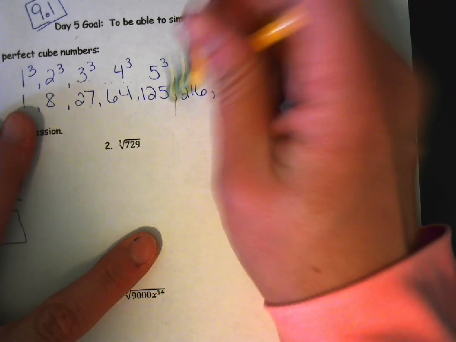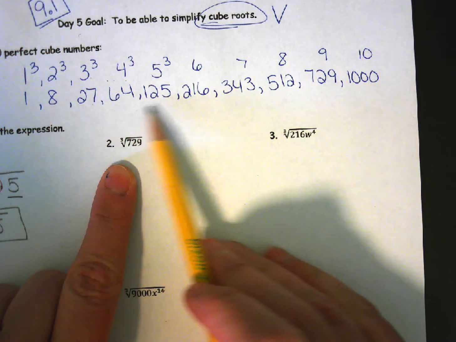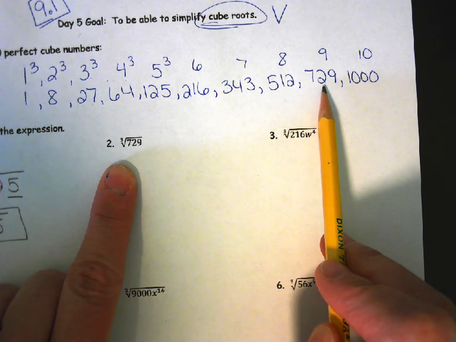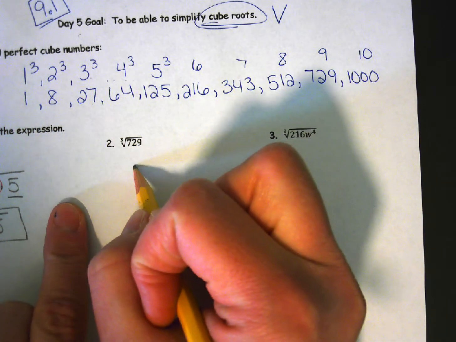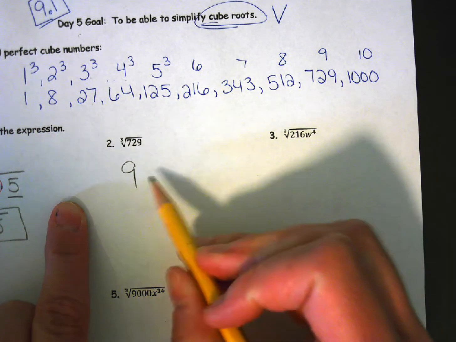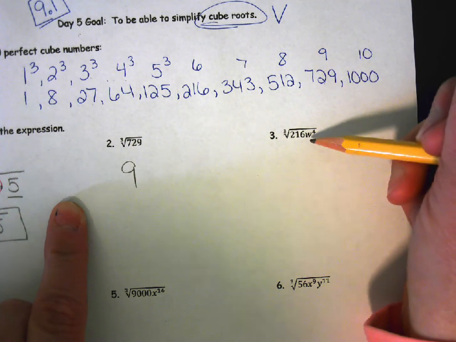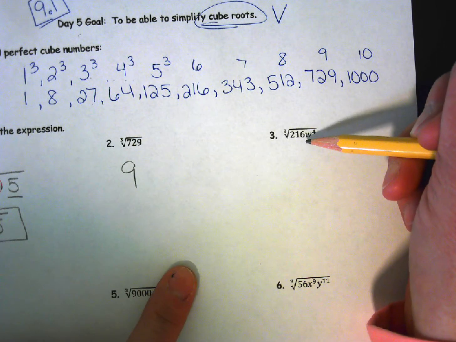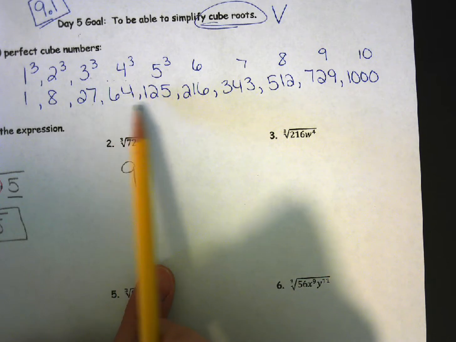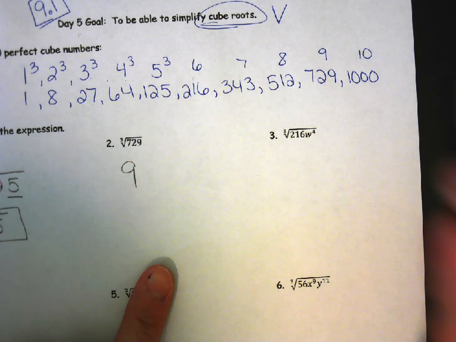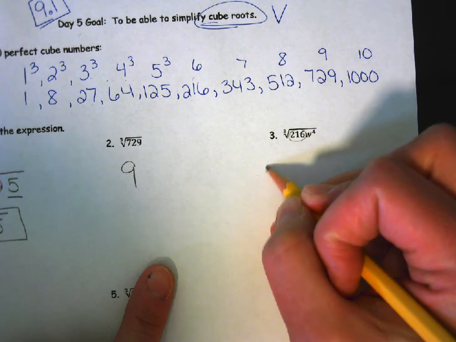Let me just erase this. So 729, you go to your list here and you're like, oh, sweet, it's right there. So the cube root of 729 is just 9. There is no more radical left over, okay? So now the next one, we're going to look at 216. So we do the same thing. We start up here and go through. Oh, there it is. So 216. So this is perfect. So the cube root of 216 is just 6.